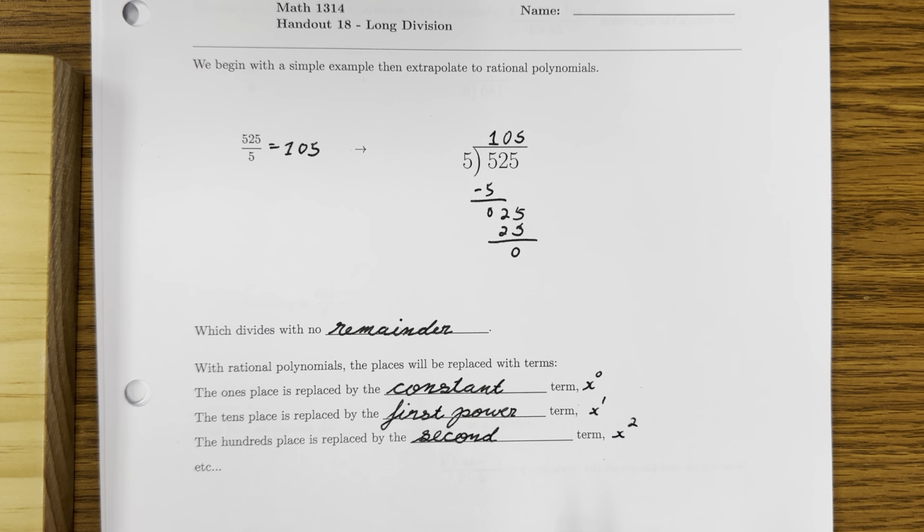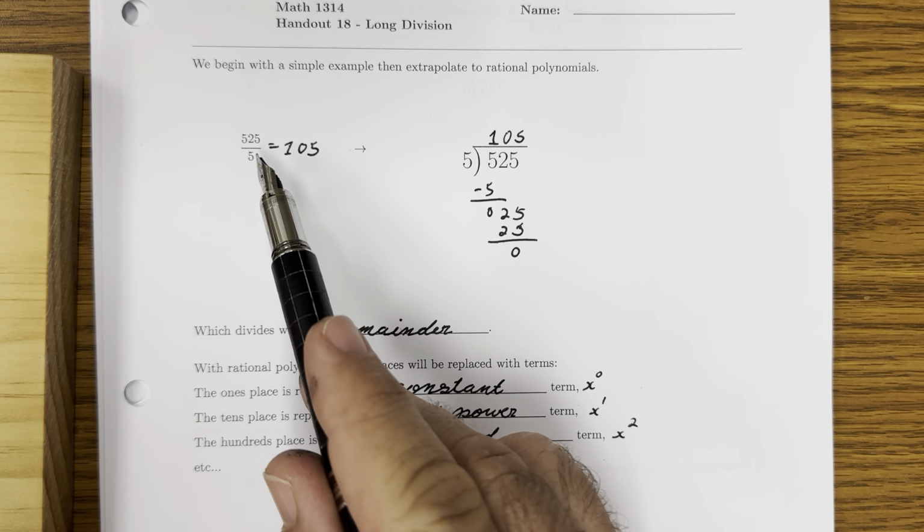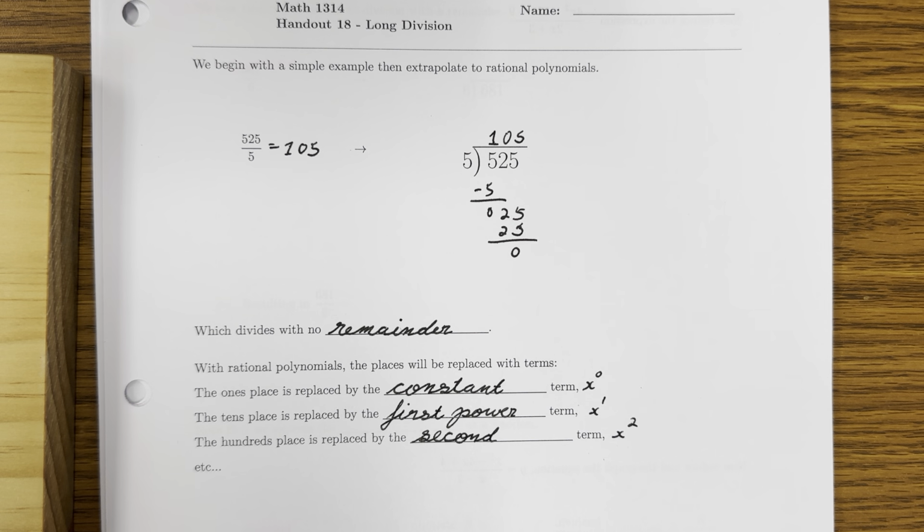So like we did for 525 divided by 5, let's look at x squared plus 8x plus 16 divided by x plus 4. Note, in the hundreds place, that we've got a 1, and the tens place is an 8, and then in the ones place we have 16.